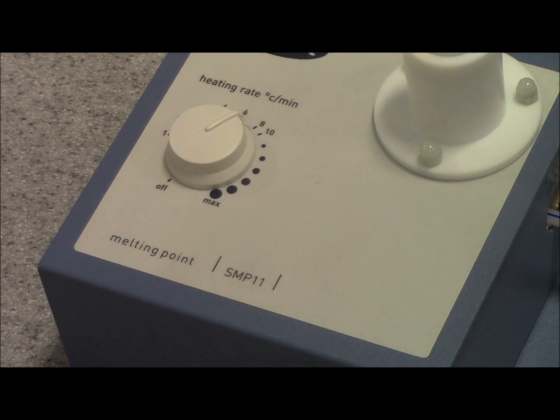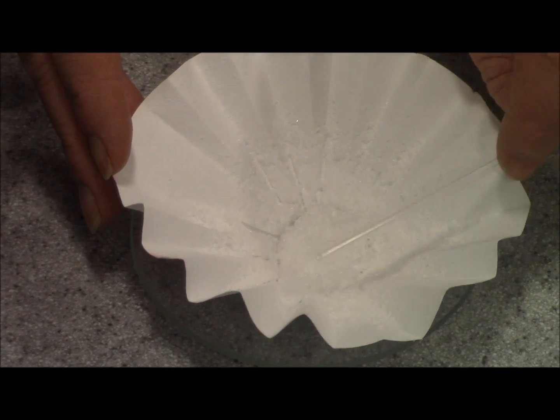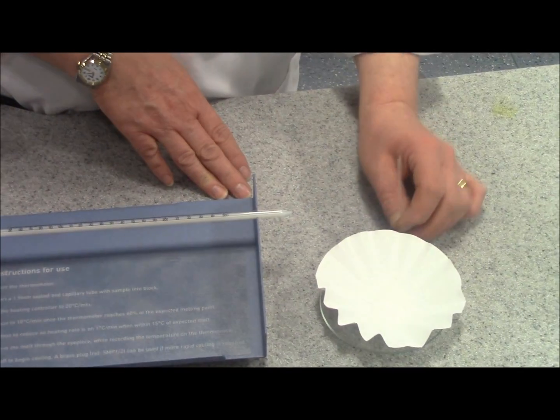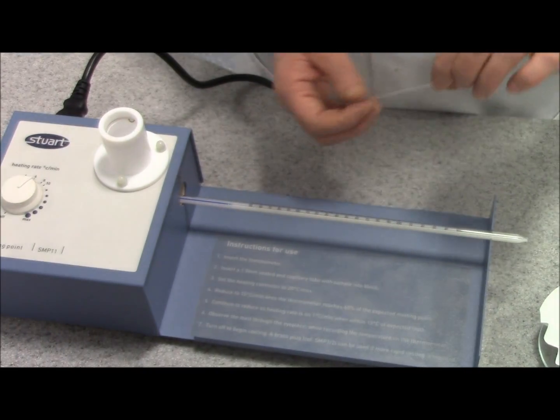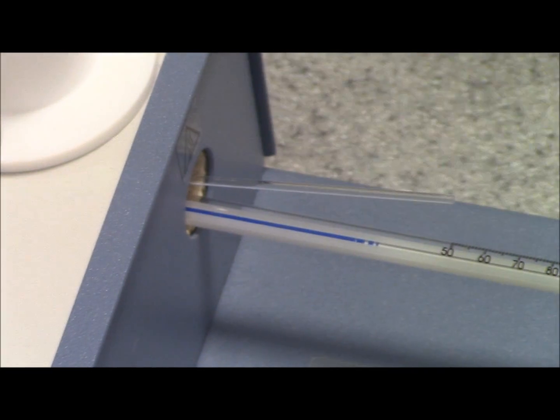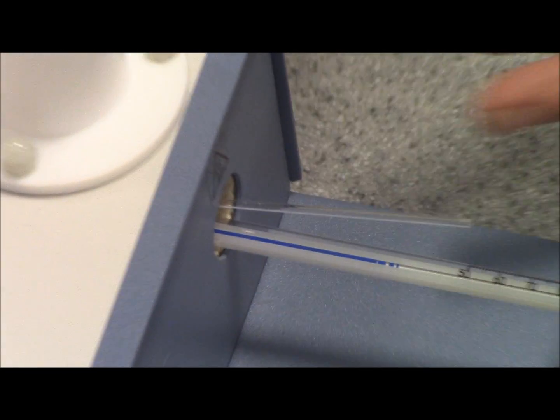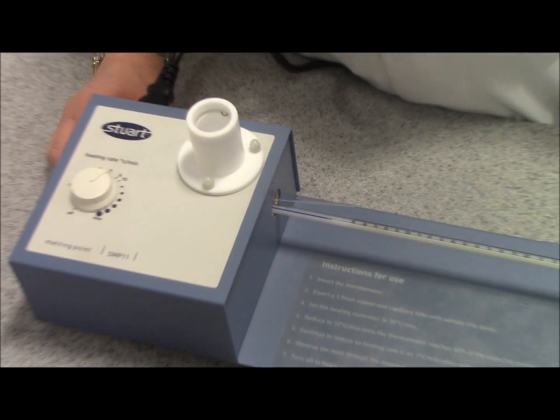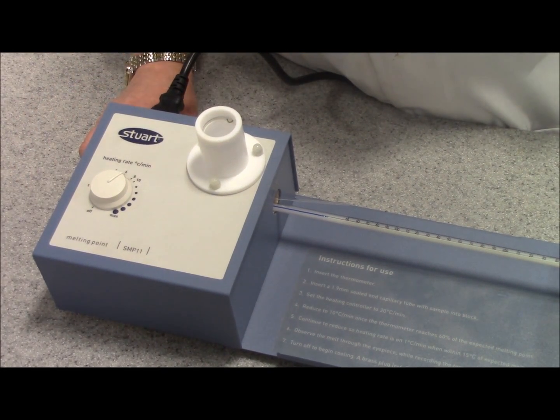You take your solid, this is a sample of aspirin that Martin made earlier, and I'm just going to scoop a little bit up in the capillary tube and knock it down to the bottom. It's been sealed at one end, and then that goes into there so that it's now surrounded by the heating block. That should be heating up nicely.